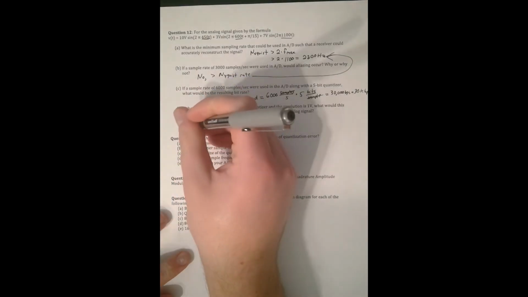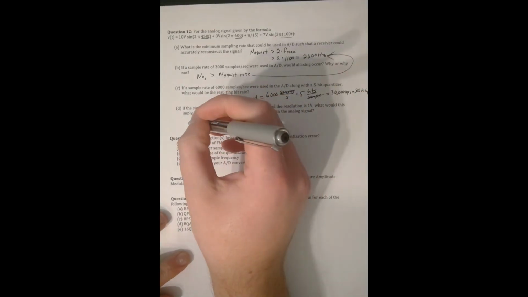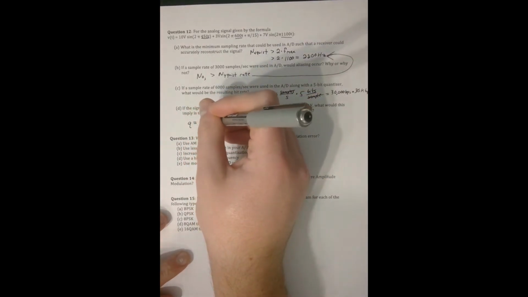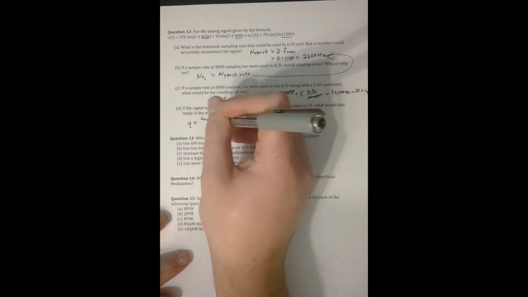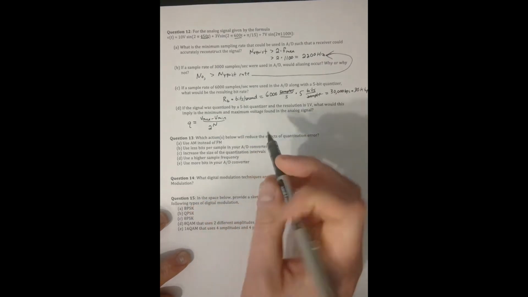I'm fine with either. And then part D, if the signal was quantized by a 5-bit quantizer and the resolution was 1 volt, what would this imply as the minimum and maximum voltage found in the analog signal? Okay, so this is using the equation Q for the quantizer resolution. Q is equal to Vmax minus Vmin over 2 to the n, where n is the number of bits.